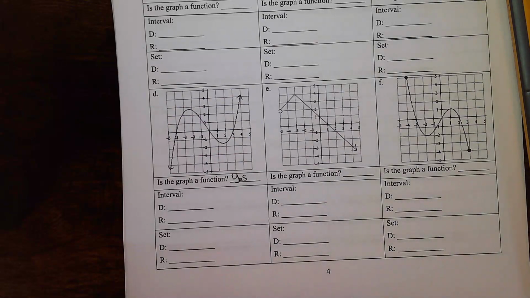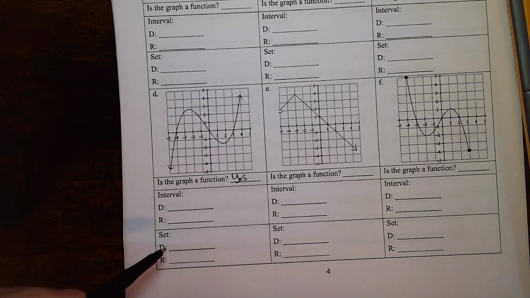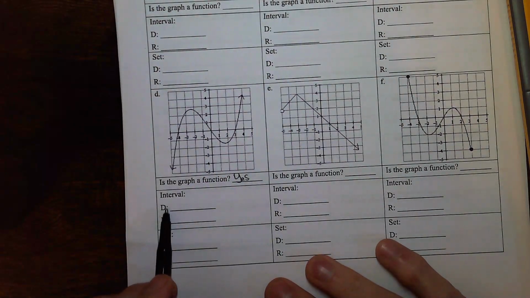Now, let's talk about domain and range. There are two ways you can express domain and range. We'll mostly do interval in this class. You'll occasionally have to deal with set notation as well, so I'll teach you both. I'm going to go through all of these by interval first, and then I'll go back and teach set notation, okay? So for domain, domain deals with the collection of all the x values. So domain deals with the x.